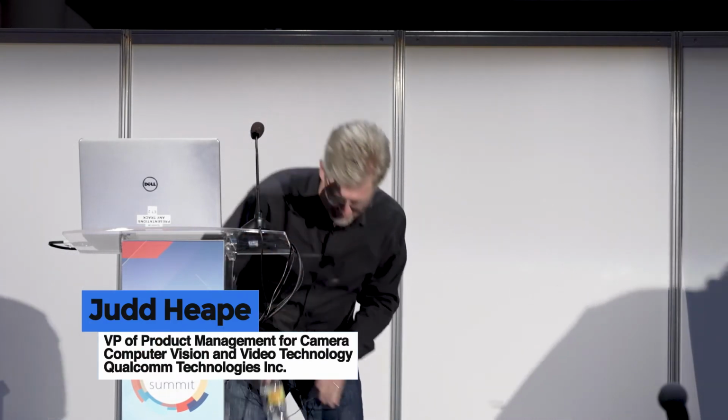We're going to talk about tools for creating next-gen computer vision apps on Snapdragon. And let me see if I can juggle all the stuff here.